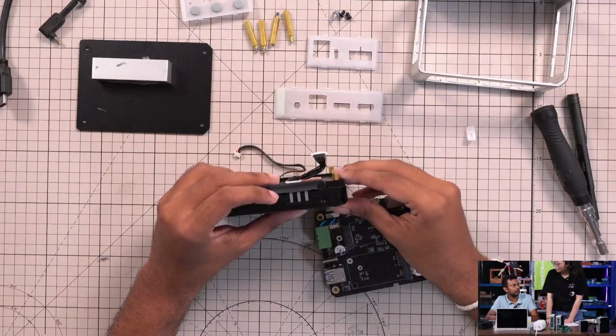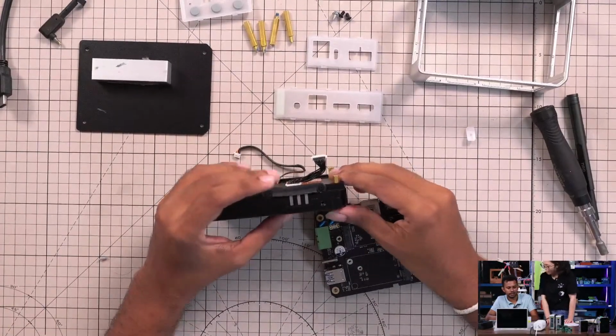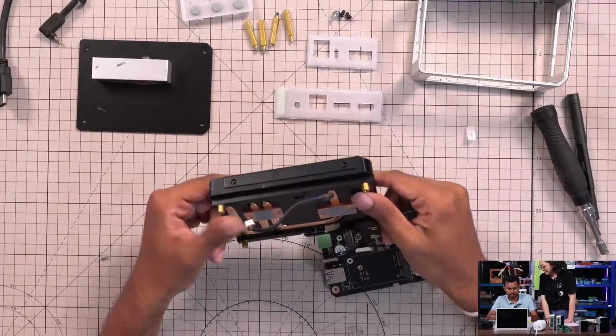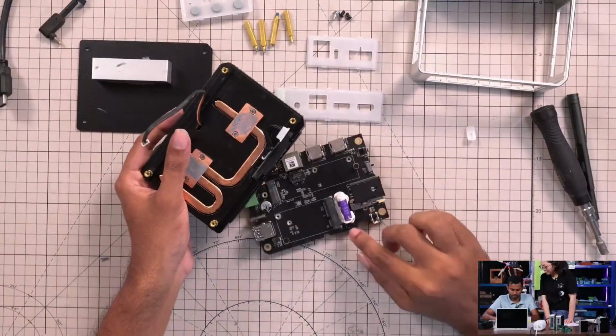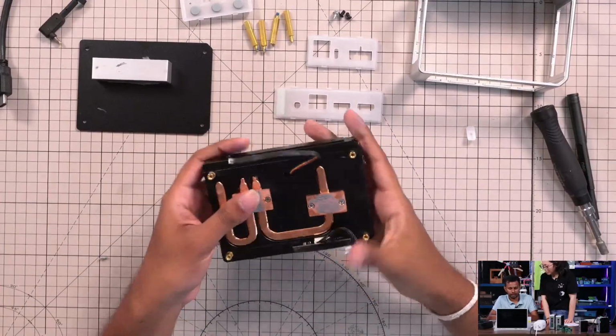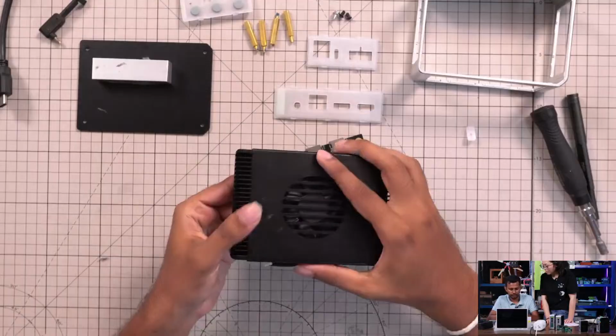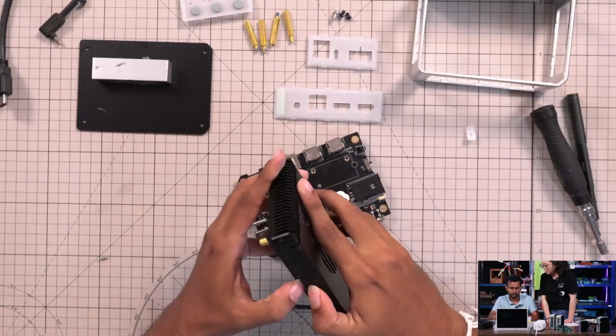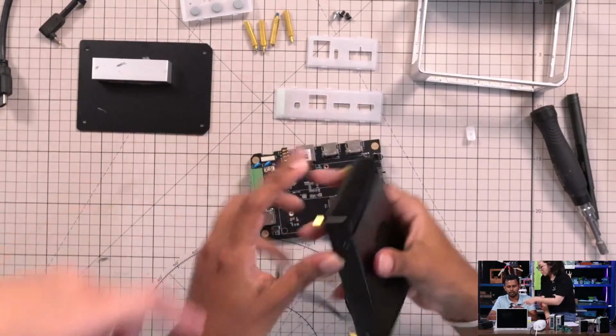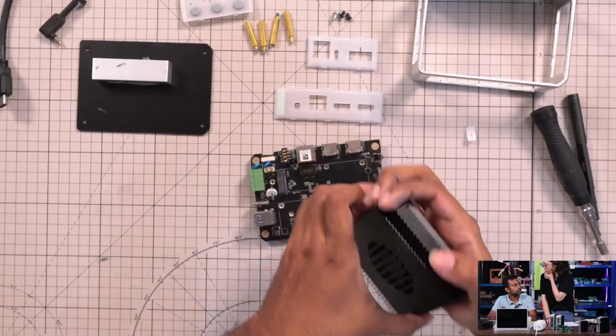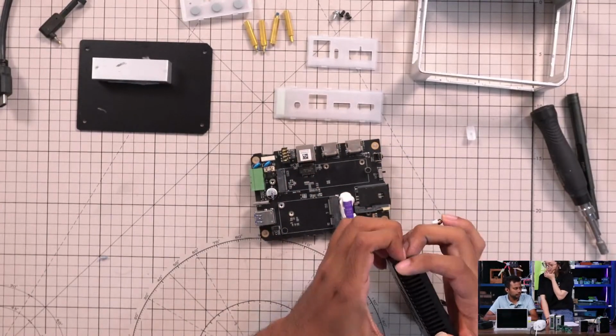So it's for status. Yes. And this one is for the cooling fan. I will talk about the cooling fan later. So you're going to show us how you manage the heat, right? Yes.